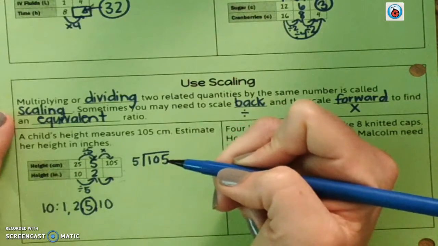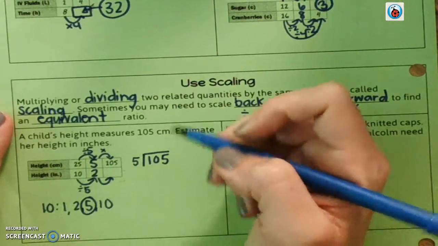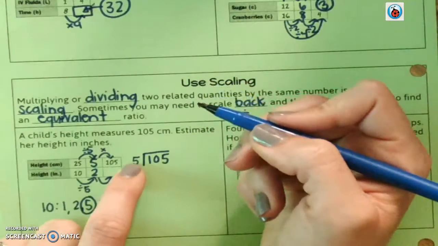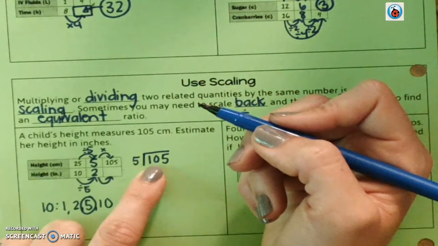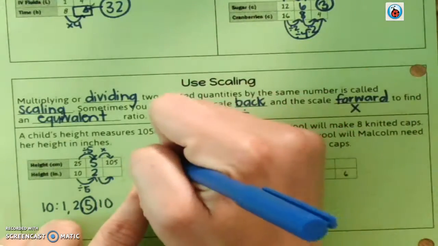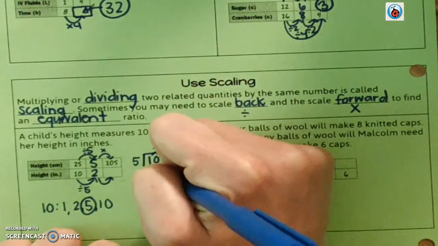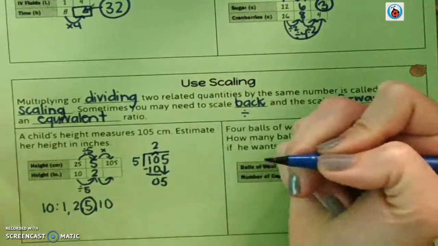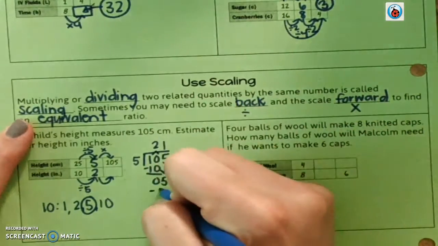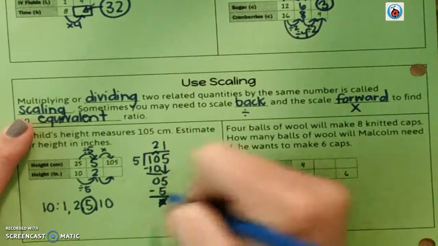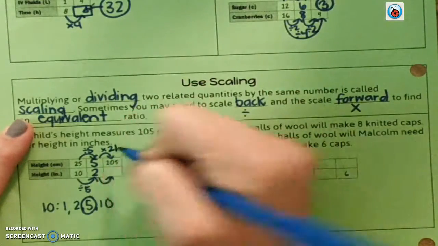What do you think? Tell me. 21. Let's check to see if they're right, guys. 5, can it go into 1? No, but can it go into 10? Yes. Count 2 times. 0. Can 5 go into 5? Yeah. 1 time. So, we have to multiply by 21.